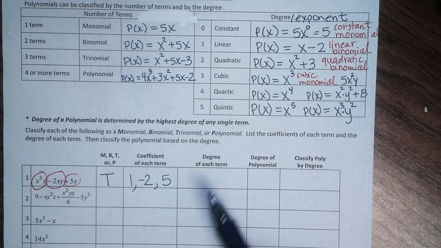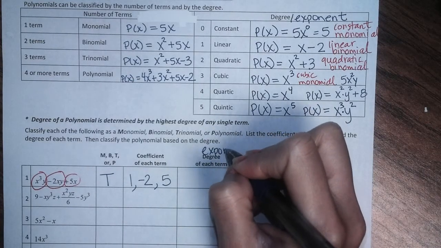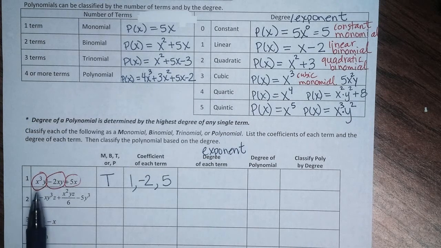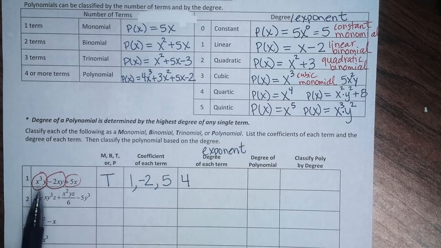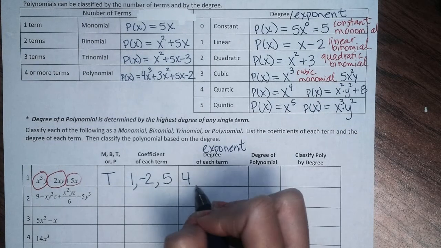Now let's do the degree, so the exponent of each term. And this is what I was trying to tell you. The first term, x cubed y, its final degree is a 4 because you have an x to the third times the y to the first, and you have to add the 3 and the 1 together. So that degree is a 4.